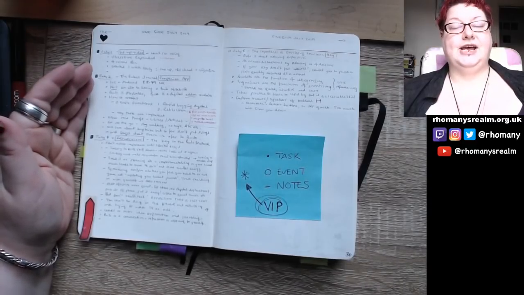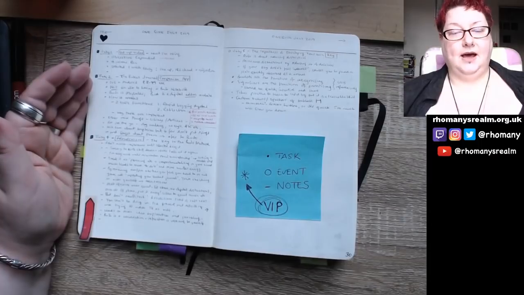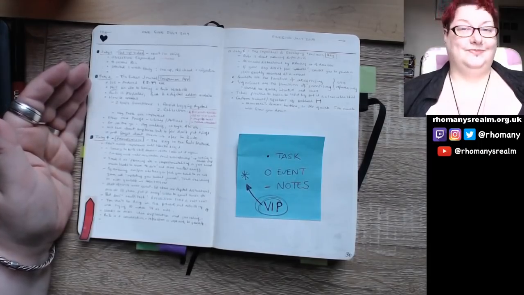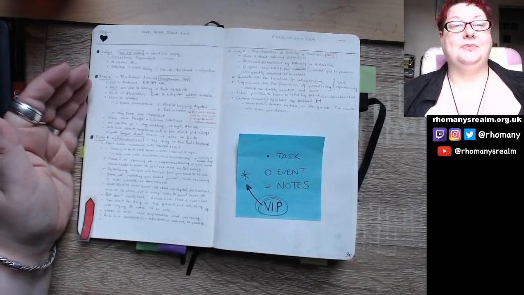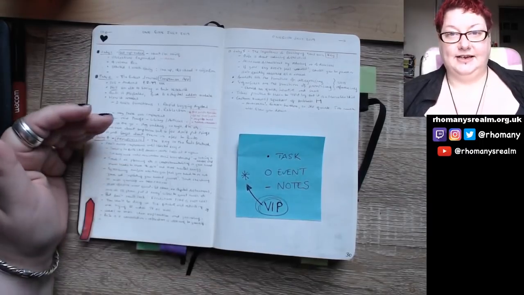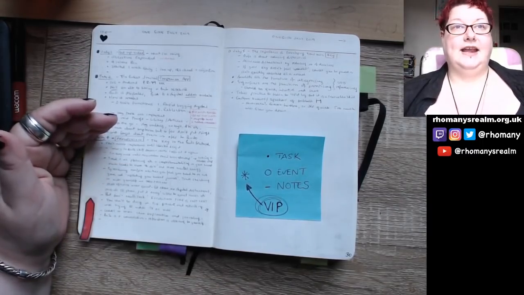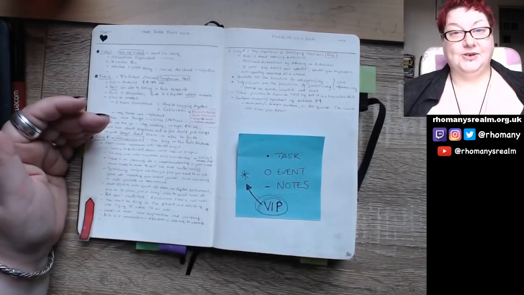If after a few days it hasn't naturally become, oh no, today we're using bullet points for tasks, and then you write your list, then you might want to consider going back to squares, which is what I've done.